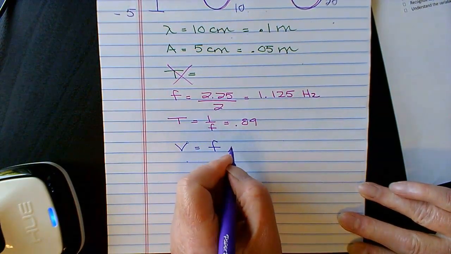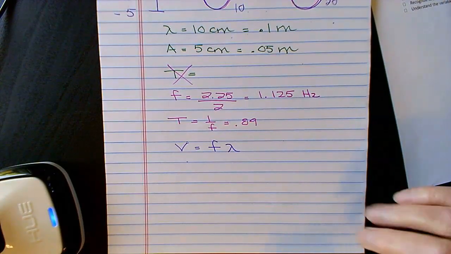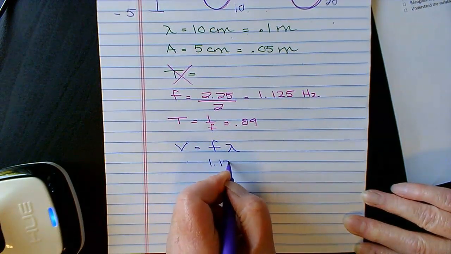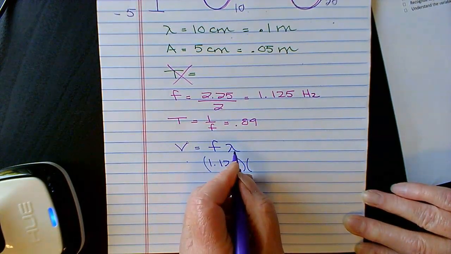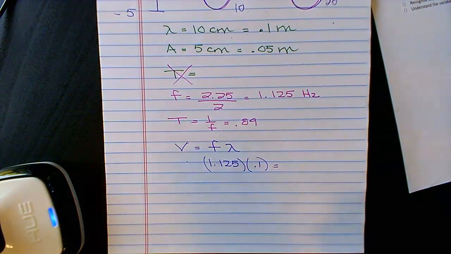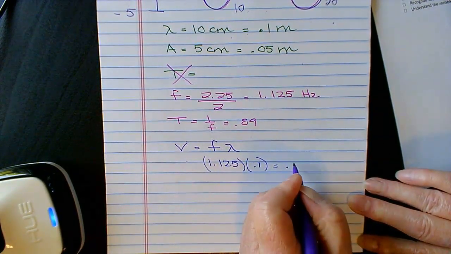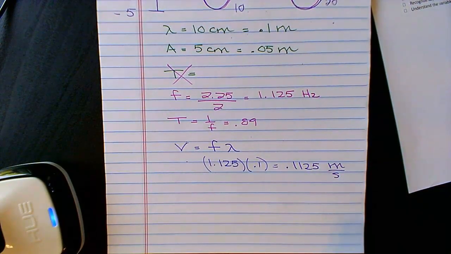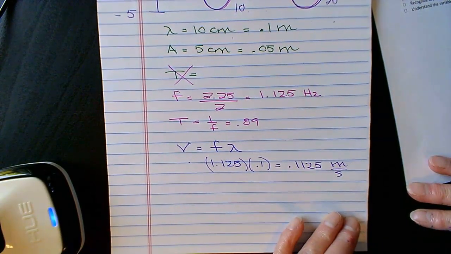It's frequency times wavelength, but you have to remember that everything has to be in meters and seconds. So frequency is 1.125 hertz, and a hertz is a 1 over second, so we're good there. And the wavelength has to be in meters, so 0.1. And so we can then multiply that, and the answer would be 0.1125 meters per second. Probably not realistic, but that's the wave, I guess, that I drew.